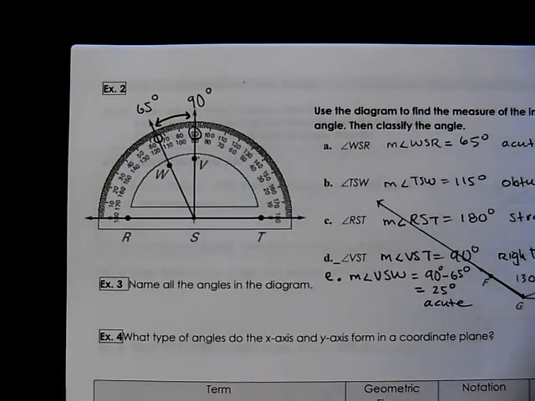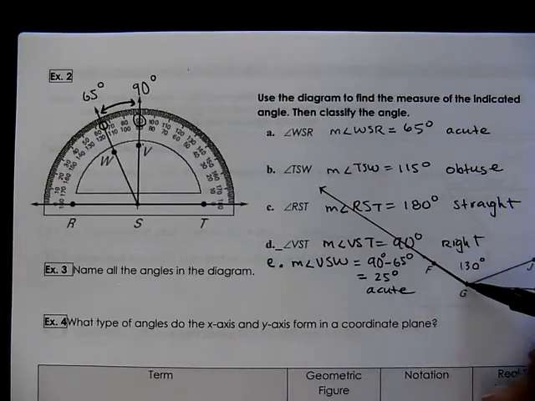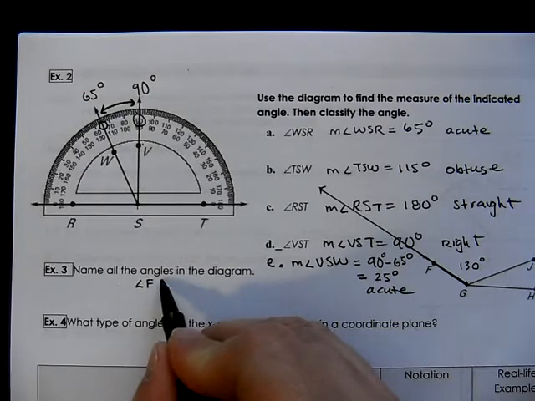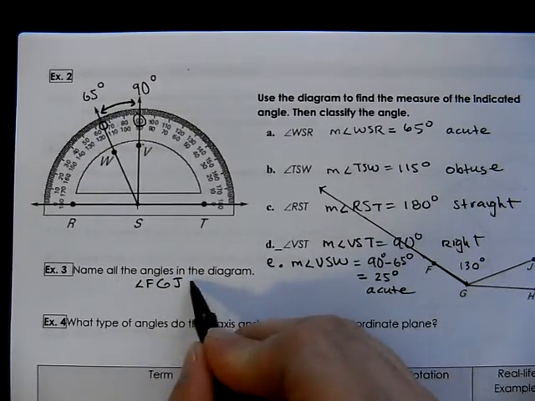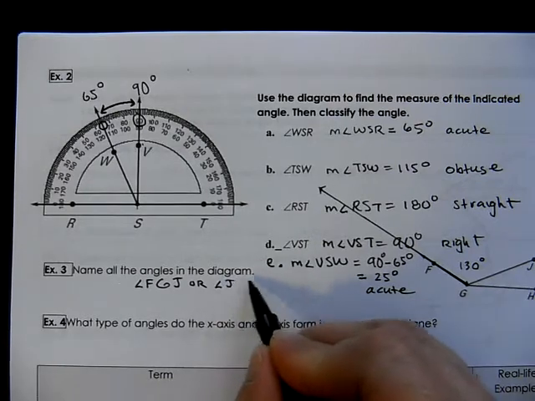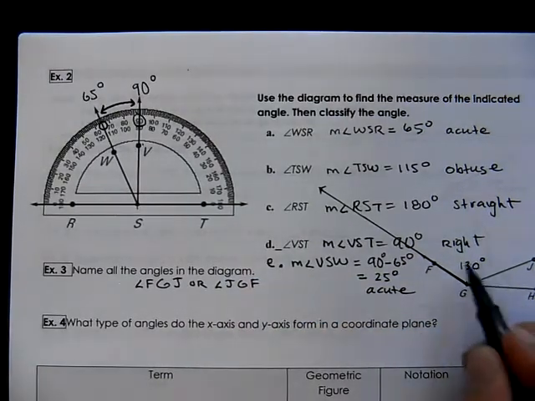Here we have, on the left hand side, F, G, and J. So this is angle FGJ. Now again, remember you can name it forwards or backwards. So you could have called it angle JGF, but do not call it angle G because we have too many angles that share the same vertex.